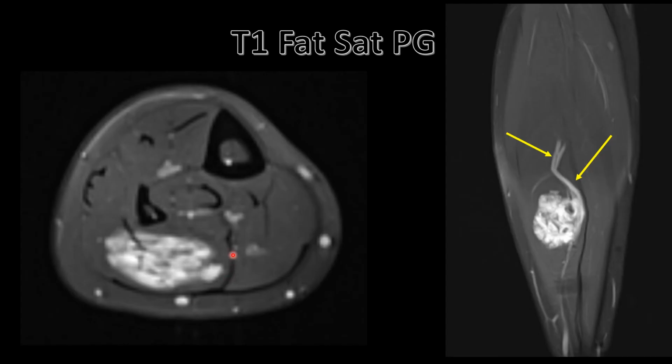Here we have axial and coronal T1 fat SAT postcontrast images, and we can clearly see that this lesion diffusely enhances. Also, we can delineate the enhancing tubular structures of the dilated vessels, and we can see some internal regions of decreased T1 fat SAT signal intensity, which is related to the suppression of the intralesional fat on these fat suppressed images. On the coronal images, we can clearly see the feeding vessel.